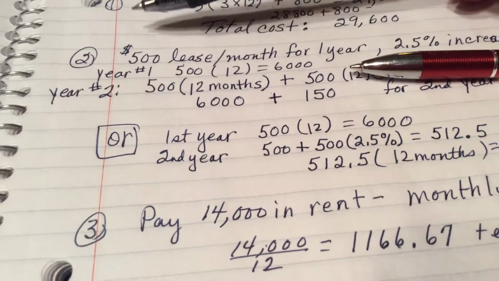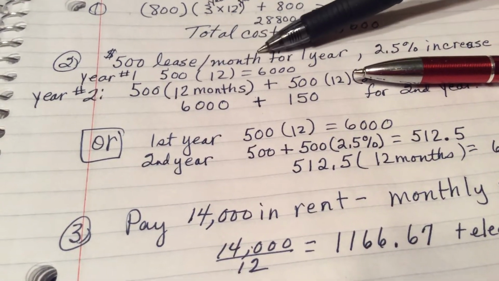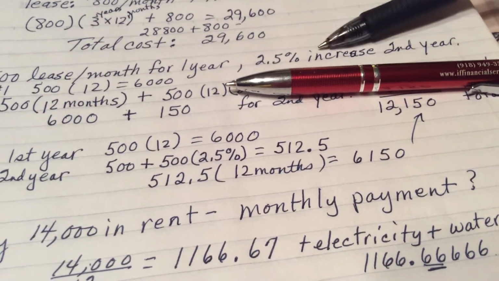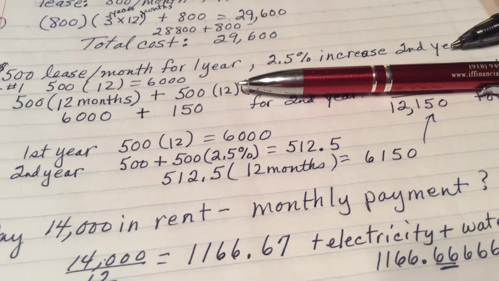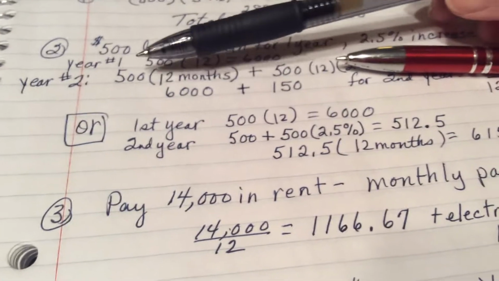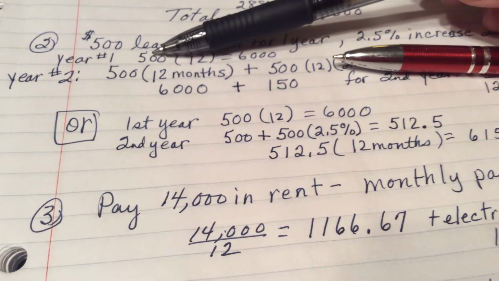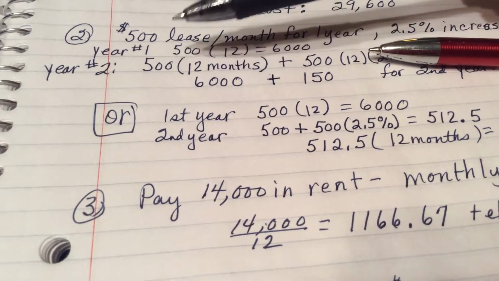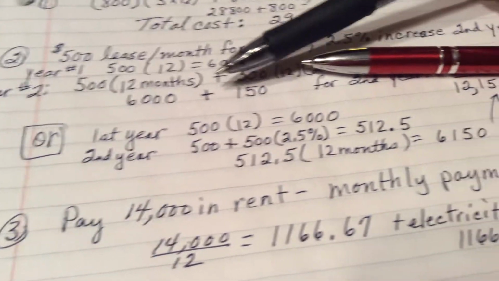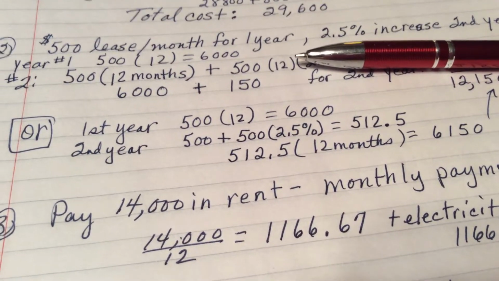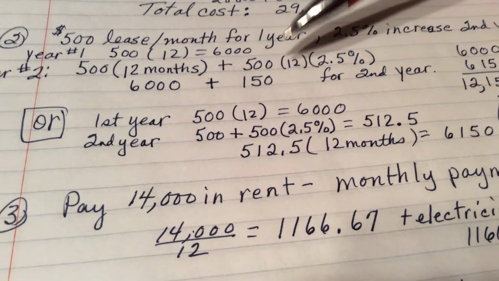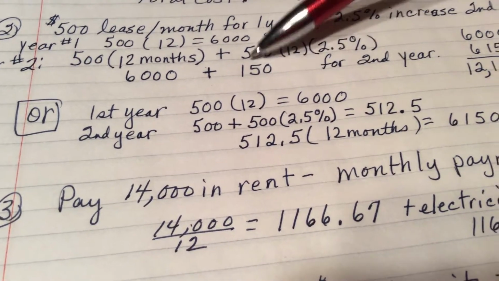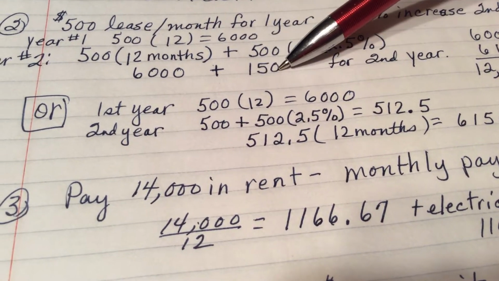Our second scenario, if you have a $500 lease per month for 1 year, but in your contract it says that they're going to increase it by 2.5% on the second year. There's 2 ways you can do this. You can figure out the first year, which is 500 times 12, which is 6,000. And second year, you have to pay that 6,000, plus 6,000 times that 2.5%. This amount right here is $150.